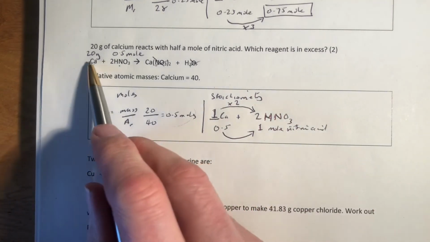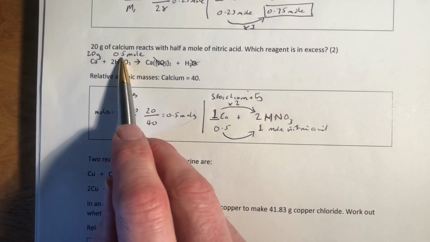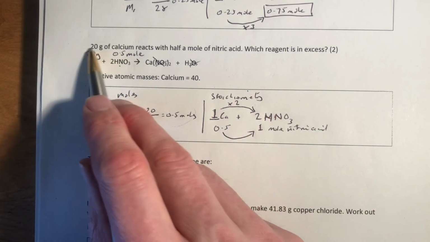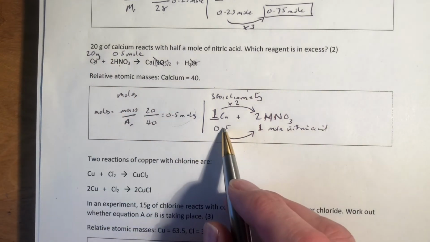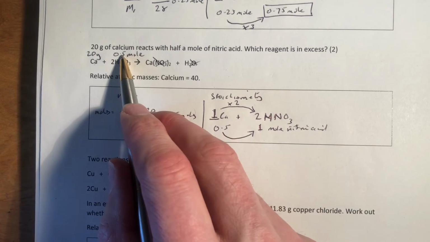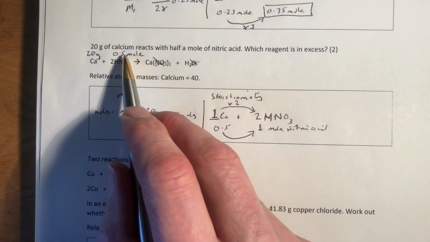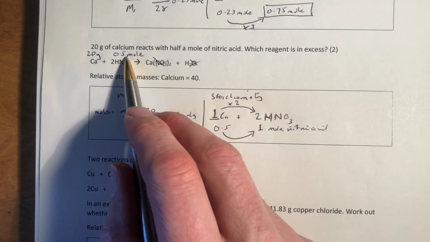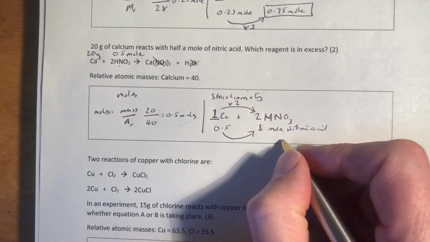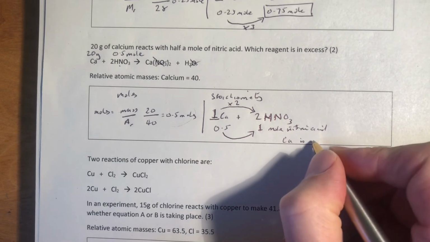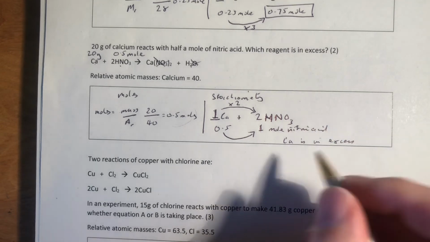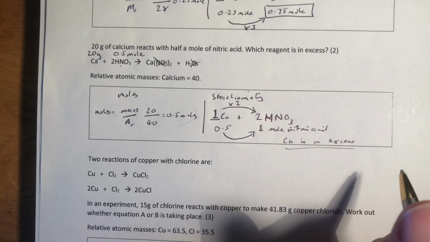Well, so we started with 20 grams and half a mole. That 20 grams, what we've just learnt, that 20 grams would react with 1 mole. Yet we've only got a half. So there isn't enough nitric acid, or another way of saying that, there's too much calcium. So what we've just proved here is that calcium is in excess. There's too much calcium. And that'd be the answer to that question.